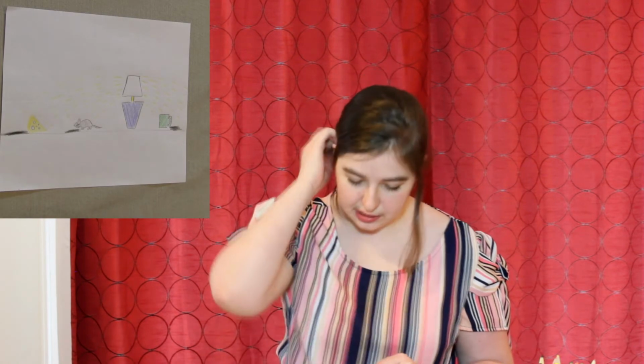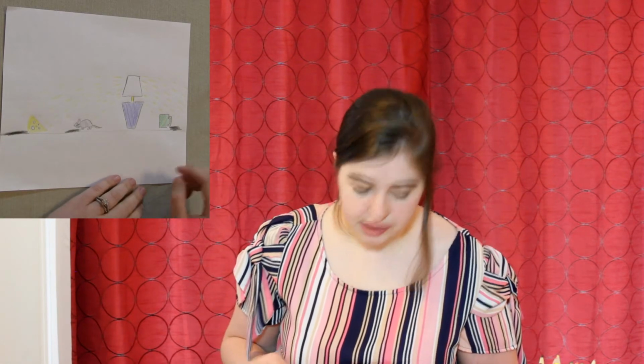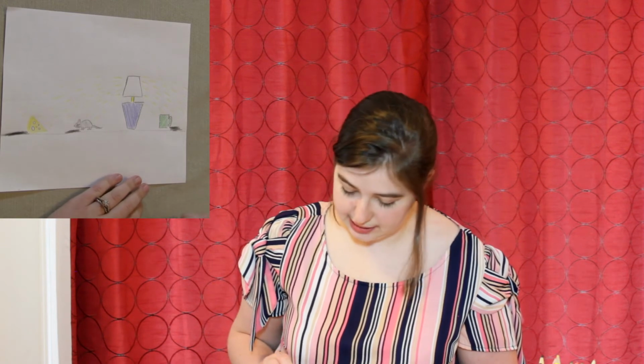Welcome back, scribblers. Where did you decide the shadows should go in my scribble? I'm going to show you why I put my shadows where they are, and maybe you can test this out at home if you want to. All you need is a light source and whatever objects you want. Doesn't have to be these objects. Okay, so I drew a mug, a mouse, and some cheese.